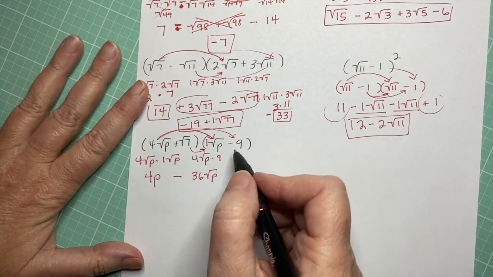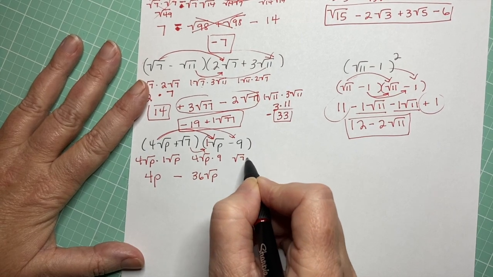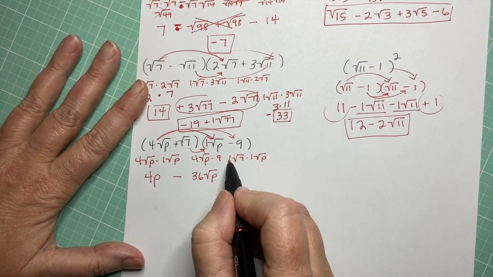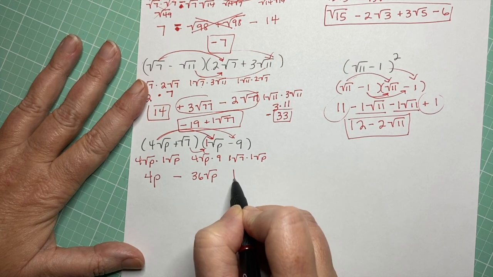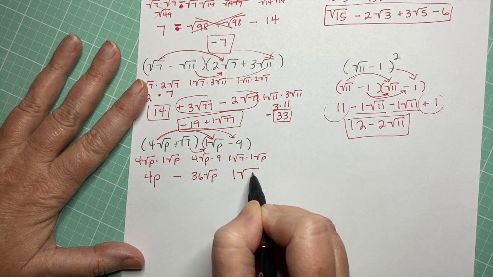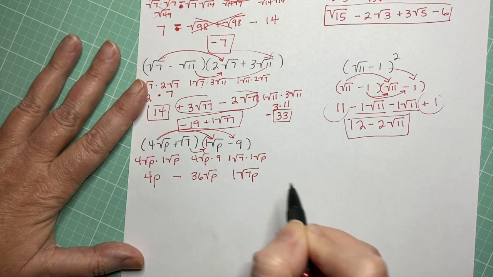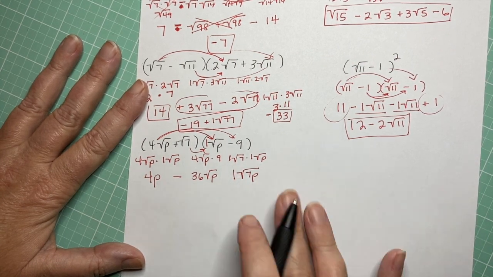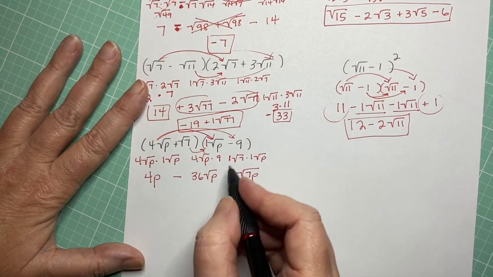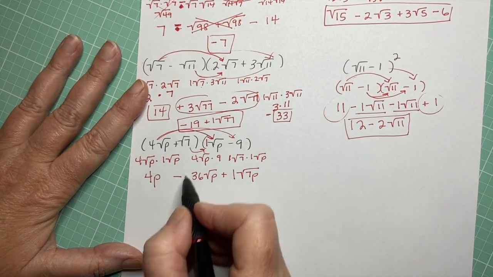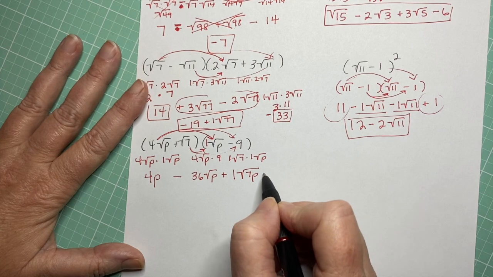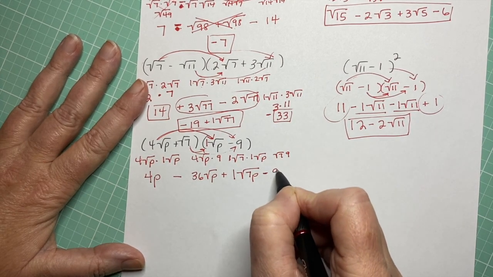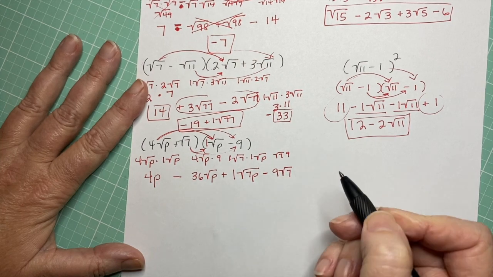But now do you see we have a square root 7 times a 1 square root p. So this is like a 1, so 1 times 1 is 1, and the square root of 7 times the square root of p is the square root of 7p. And can't simplify anything there. And that's a positive. And then the last, positive times negative is a negative, and it's the square root of 7 times a regular 9 is just a 9 square root of 7.